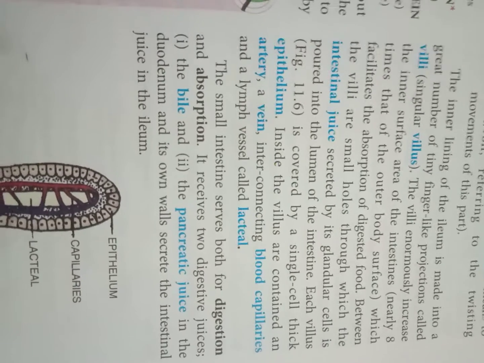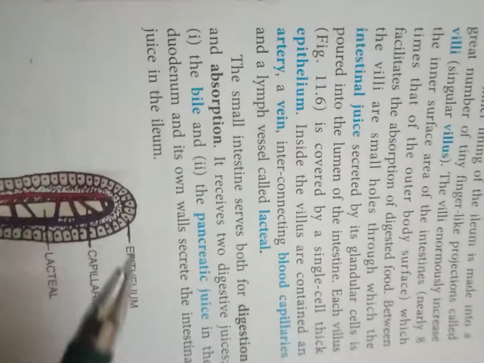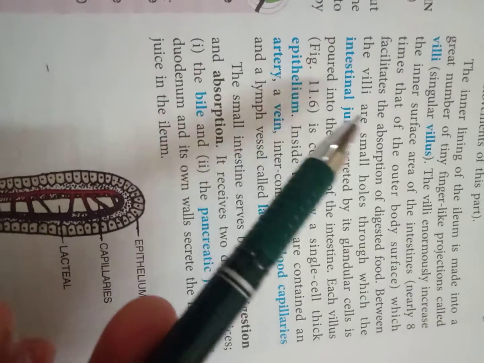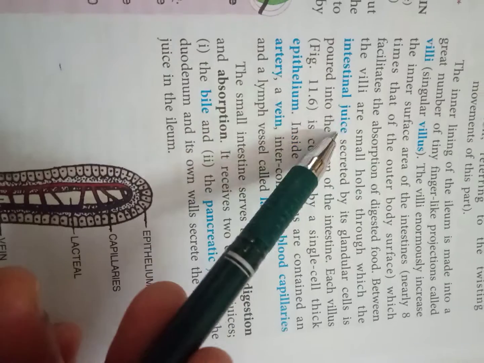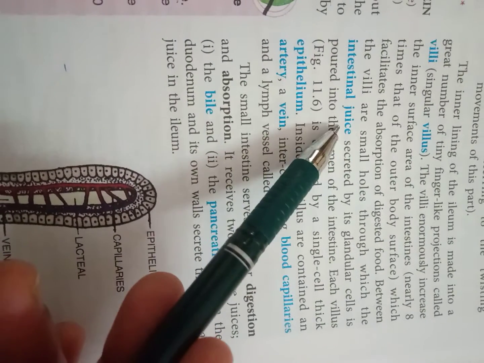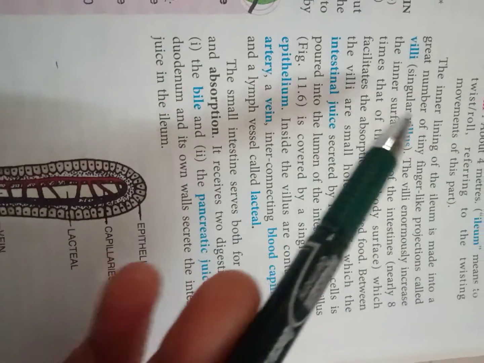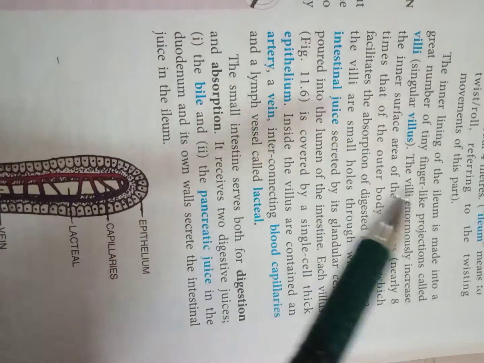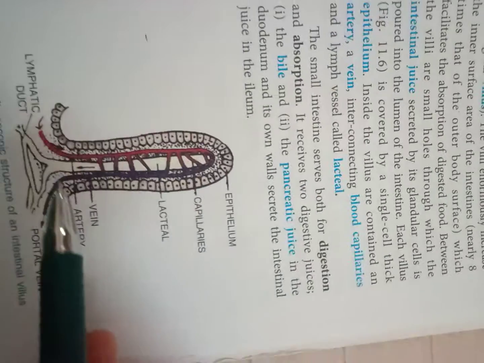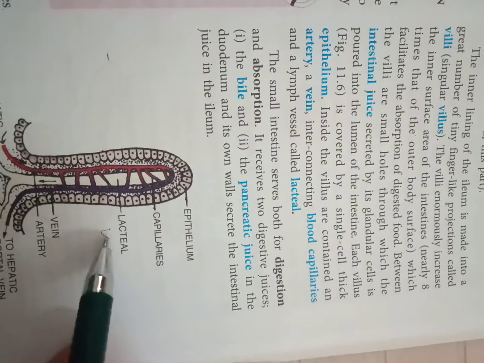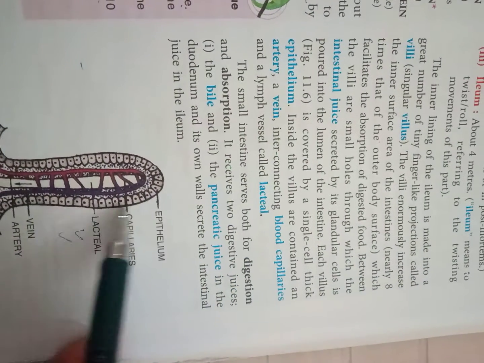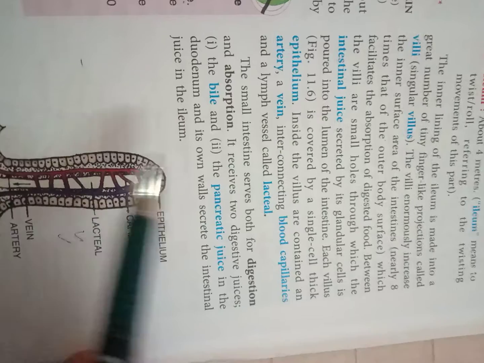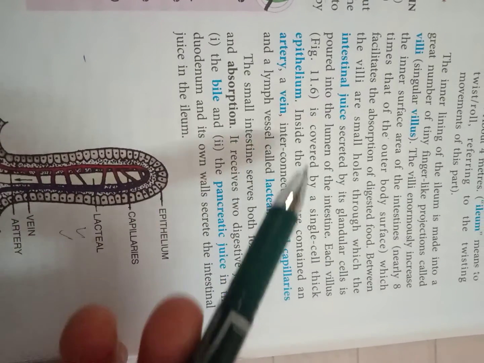And between the villi are small holes through which the intestinal juices are released. Glands are also present on the inner wall of intestine, which release intestinal juices. They are located in between the villi. And villi, that is singular as villus, they are finger-like projections. They are shown in the diagram. This diagram also you have to draw. This is being asked sometime. So they help in increasing the surface area of intestine for better absorption.